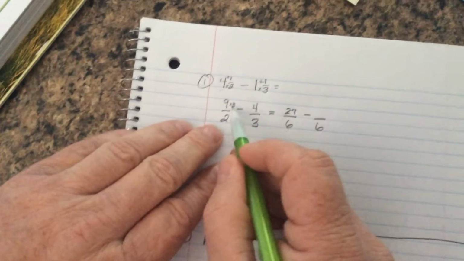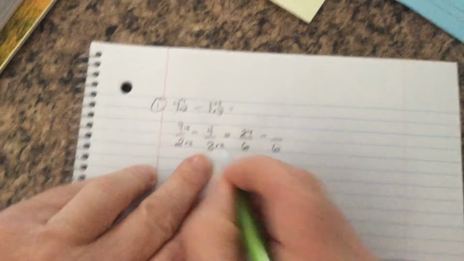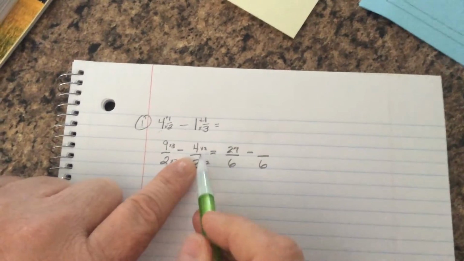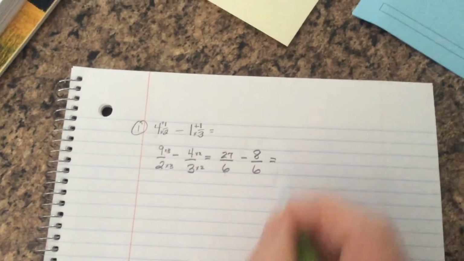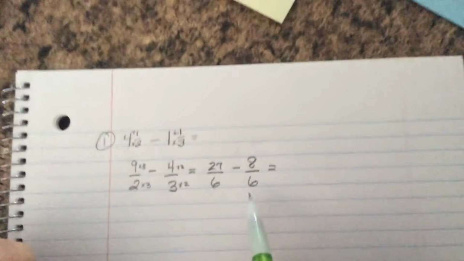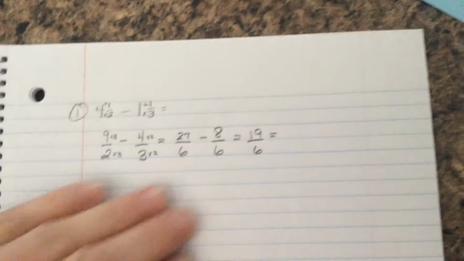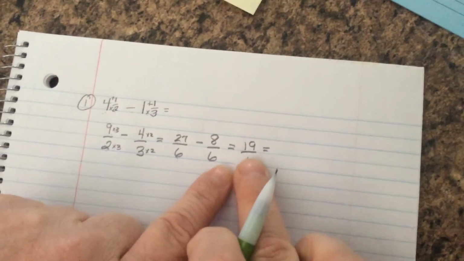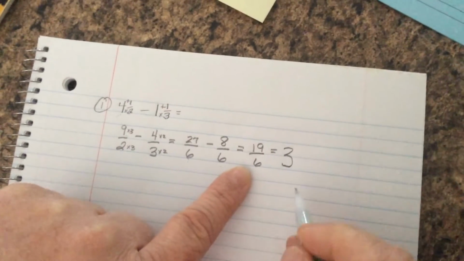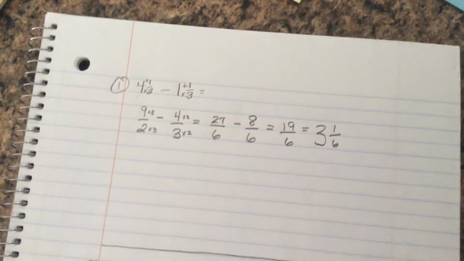Okay, remember what you do to the bottom, you have to do to the top. Now 4/3 change to sixths. 6 is the second multiple of 3, so we multiplied 3 times 2. So we have to multiply the top times 2. 4 times 2 is 8. So now we can subtract with a common denominator, our least common multiple. 27 sixths minus 8 sixths is 19 sixths. Now if we change that back to a mixed number, we divide 19 by 6. 19 divided by 6 is 3, and there is 1 remaining because 6 times 3 is 18. 1 remaining, so 3 1/6.